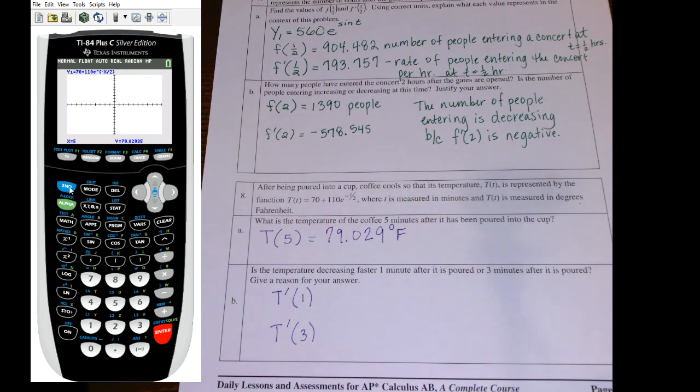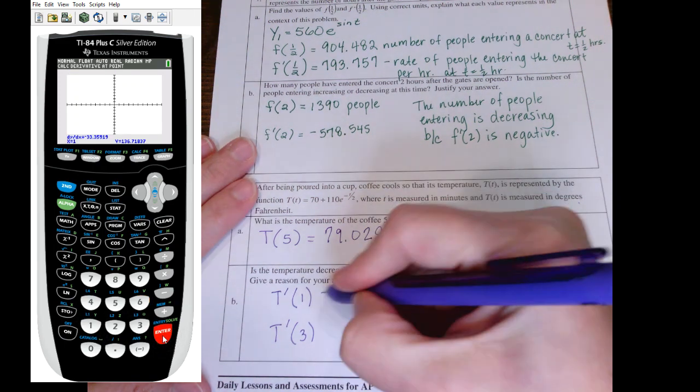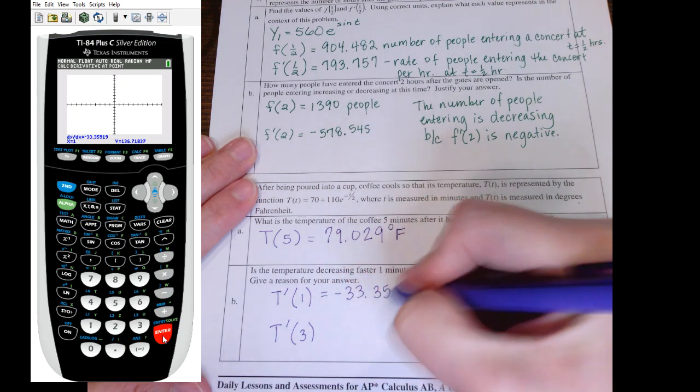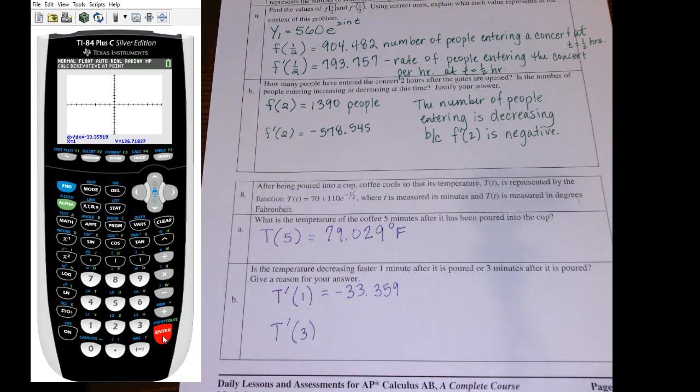So we'll use our derivative function here, second trace, option 6. Let's type in 1. We're told that the derivative at 1 is negative 33.359. And the derivative at 3, again, second trace, option 6.